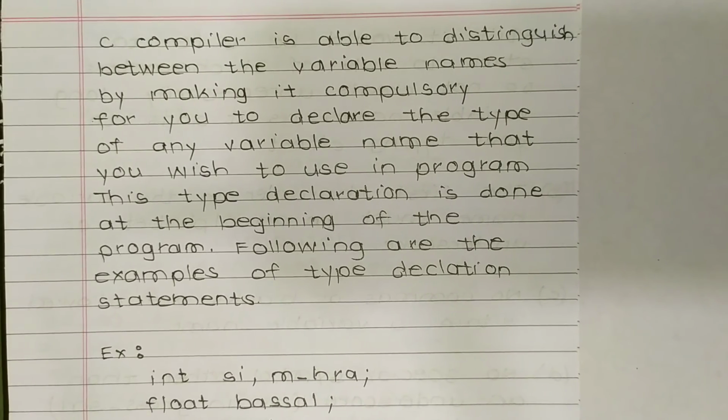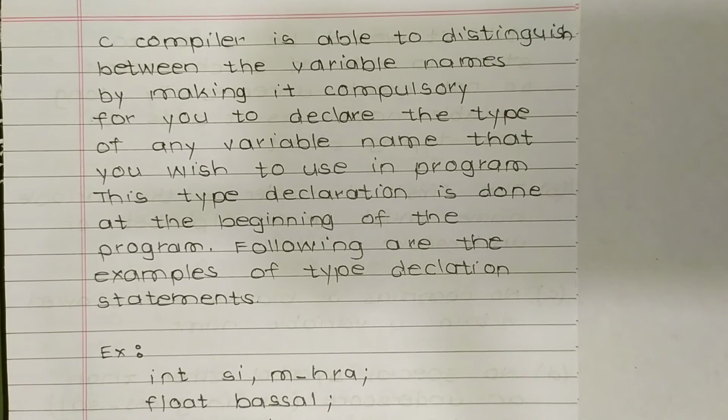C compiler is able to distinguish between the variable names by making it compulsory for you to declare the type of any variable name that you wish to use in program. This type of declaration is done at beginning of the program. Following are the examples of declaration statements. So the programmer will have to declare or specify them before execution of the program.